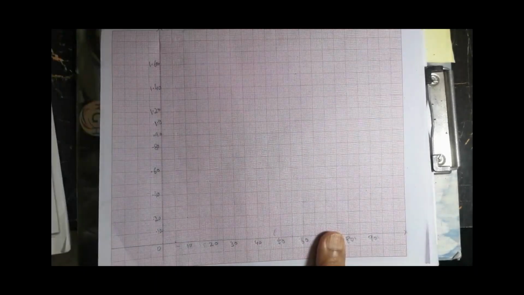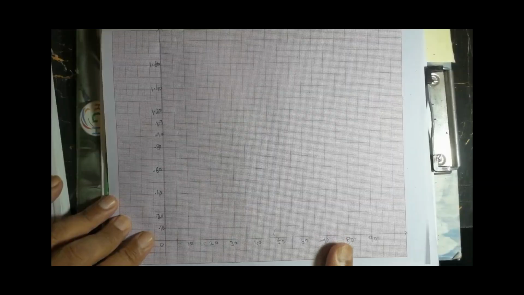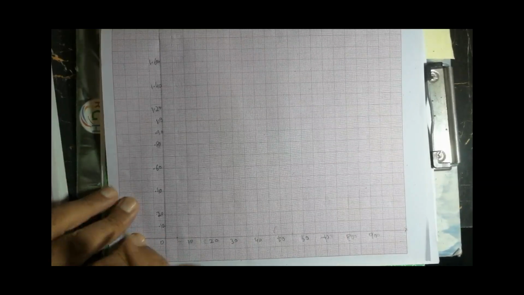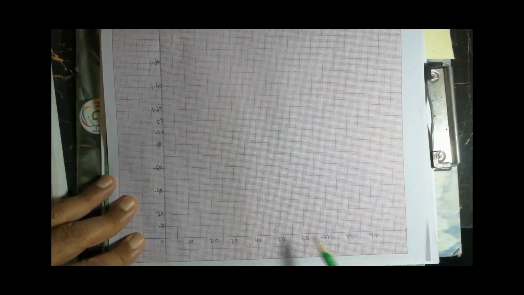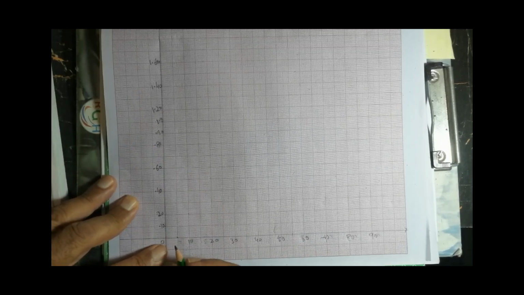plot the values of P and D. We need to plot P, the points, and D, the reduction. So we have this graph paper. I draw the Cartesian coordinate system, two perpendicular lines. This is the x-axis. On the x-axis, every 2 centimeters represents 10 points.